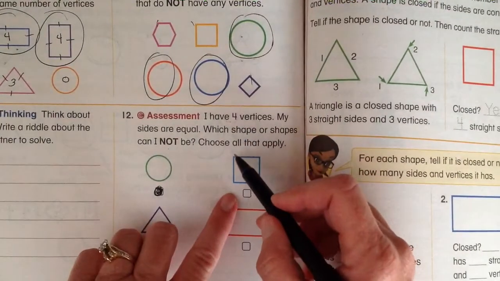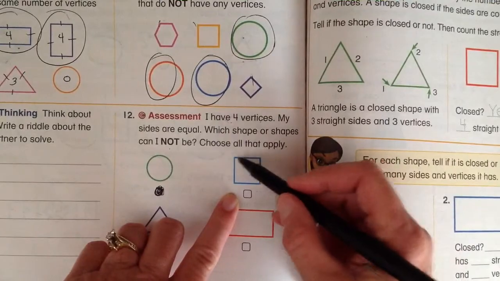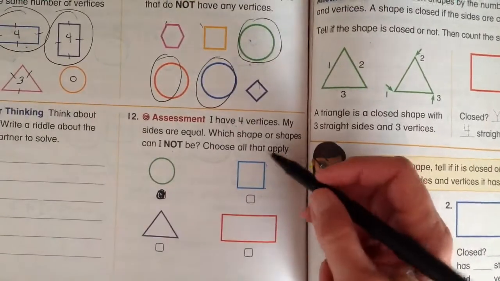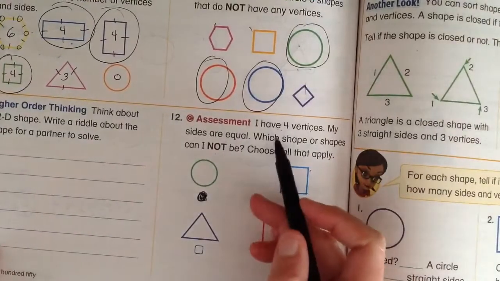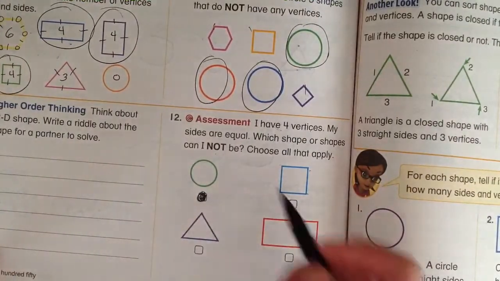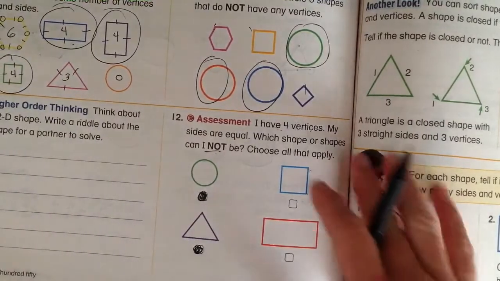I have 4 vertices. 1, 2, 3, 4. Oop, that one does. My sides are equal. They're all the same size. Uh-oh, that one can fit, so we're not going to mark that one. I have 4 vertices. 1, 2, 3. Nope, this one cannot be our shape, so we're going to mark that one.